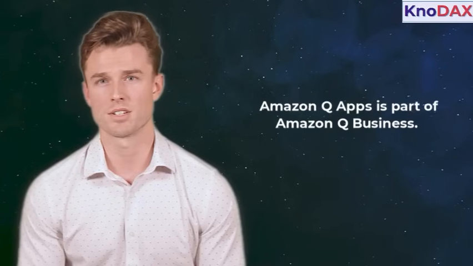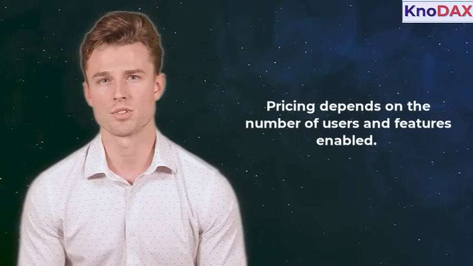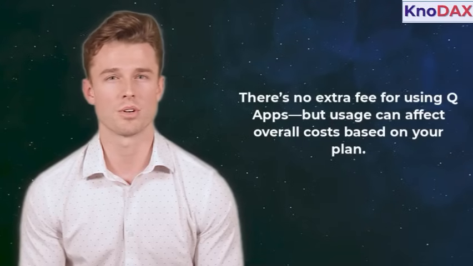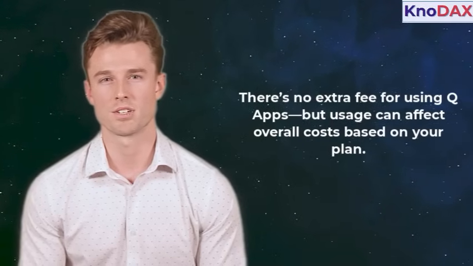Pricing. Amazon Q Apps is part of Amazon Q Business. Pricing depends on the number of users and features enabled. There's no extra fee for using Q Apps, but usage can affect overall costs based on your plan.